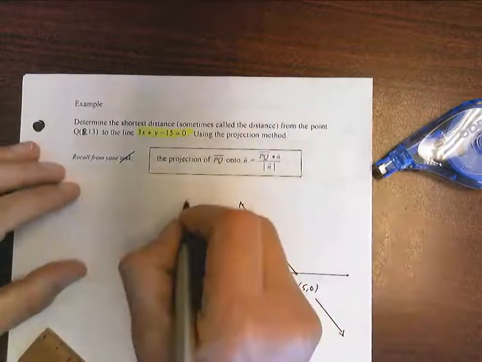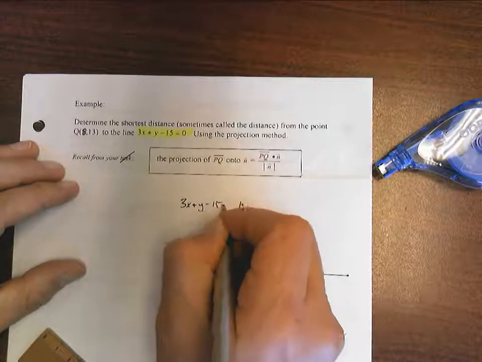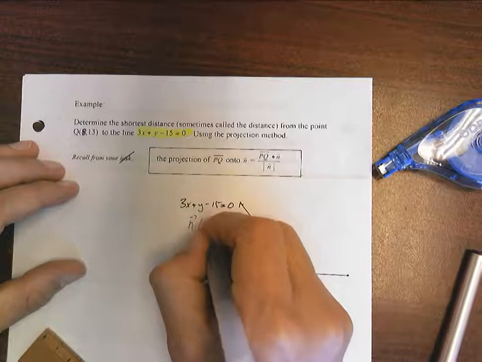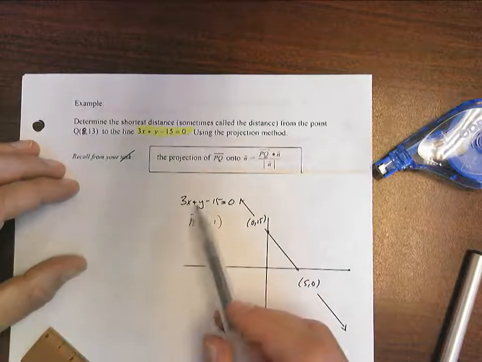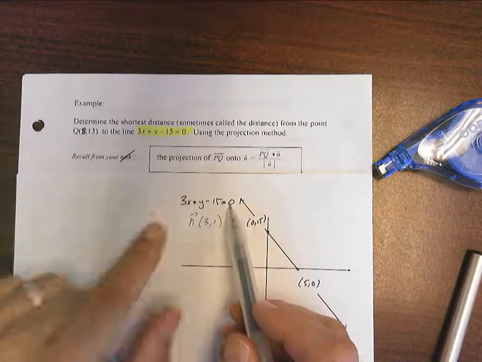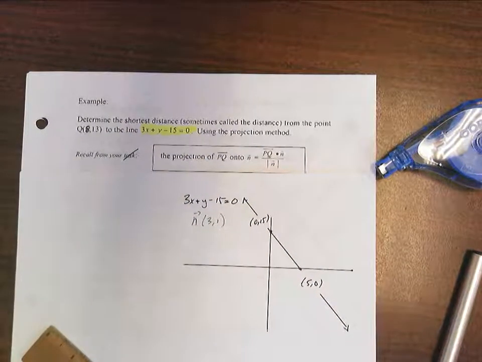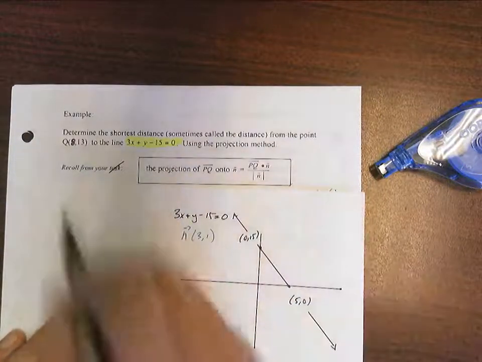Remember that this line is given by 3x + y - 15 = 0, which means we know something about that line. We know that its normal is given by (3, 1). We learned that the other day using the scalar equation of a line. This is A, this is B, so its normal is (3, 1). What we want to do is find its distance from the point (8, 13).